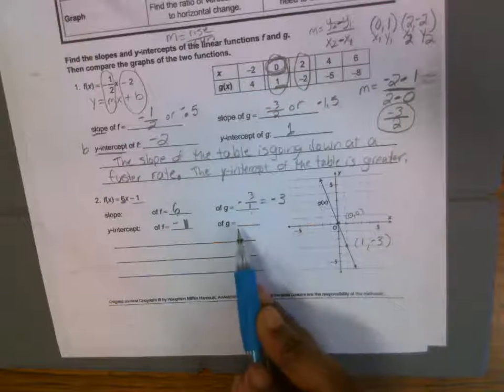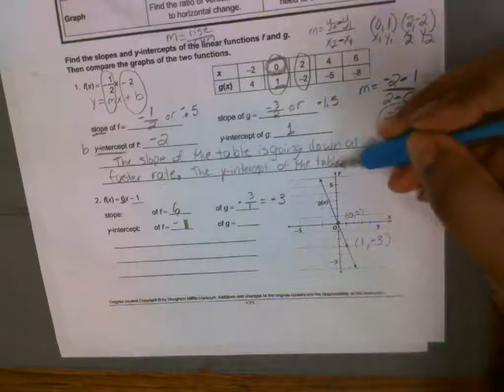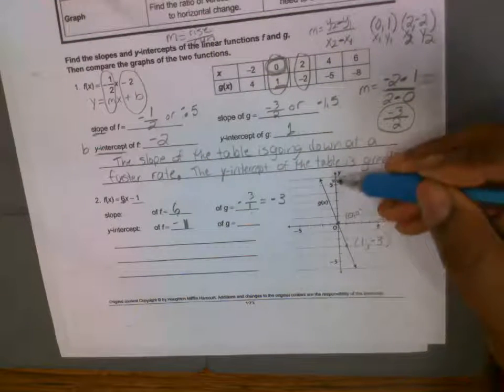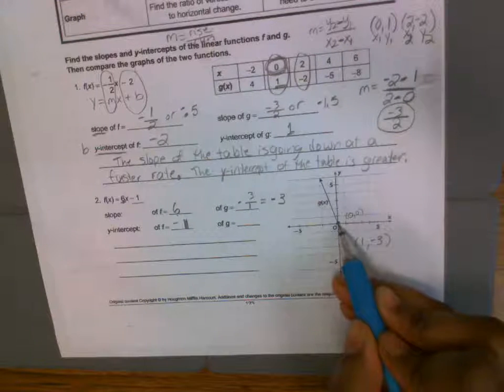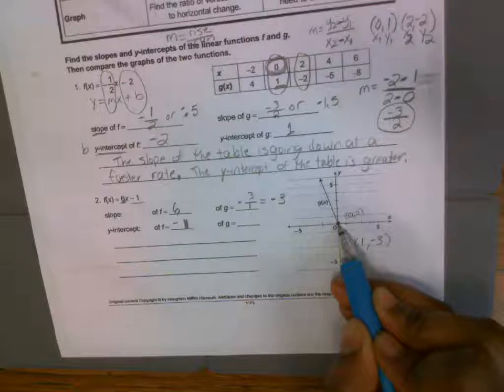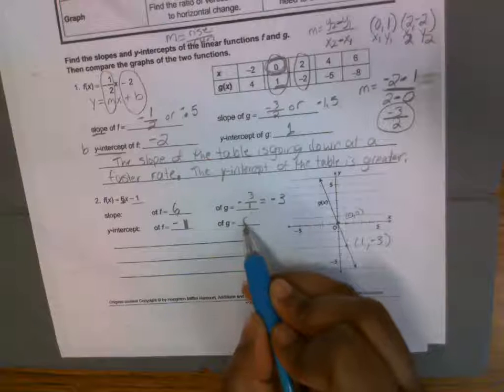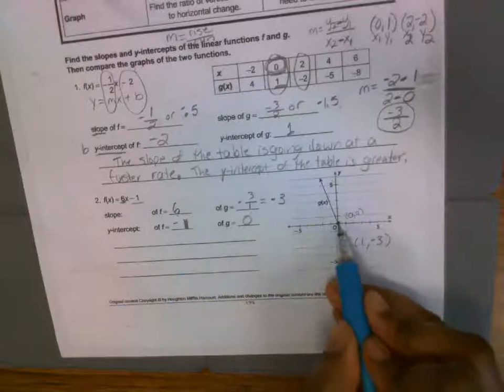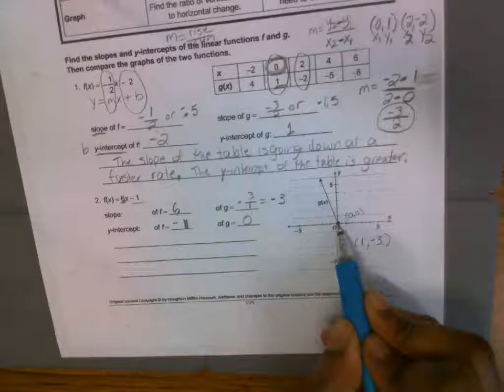My y-intercept of a line is where the line crosses the y-axis. This is the y-axis. The line crosses the y-axis right here at 0. So my y-intercept is 0.